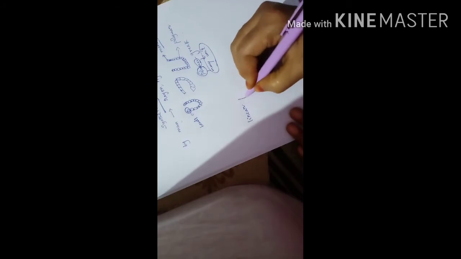In polymers also there are two types: linear polymer and cross-linked polymer.